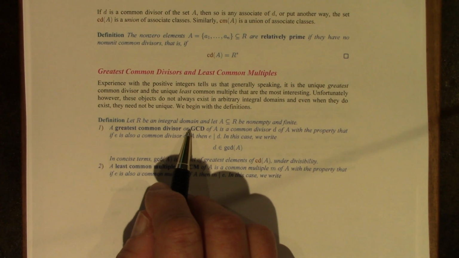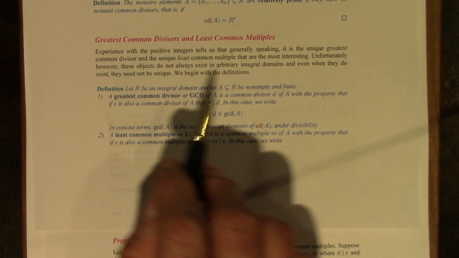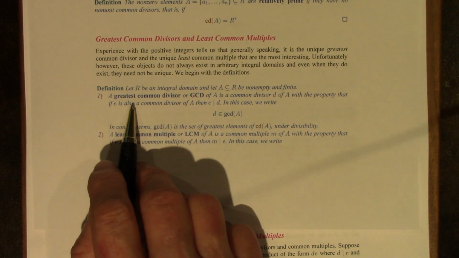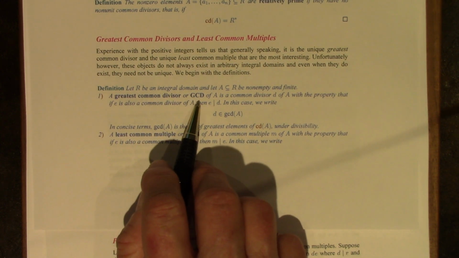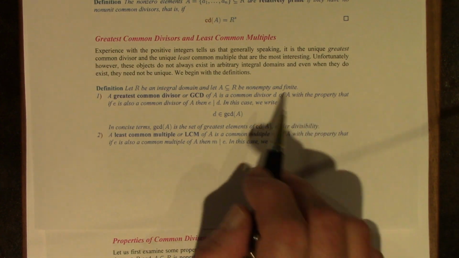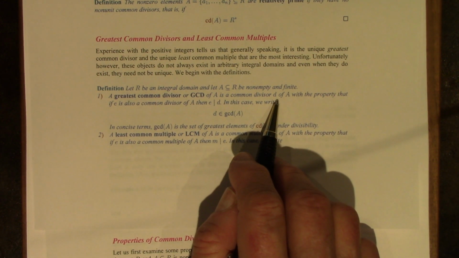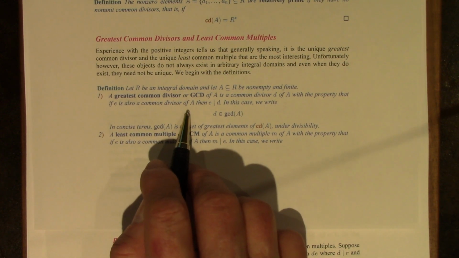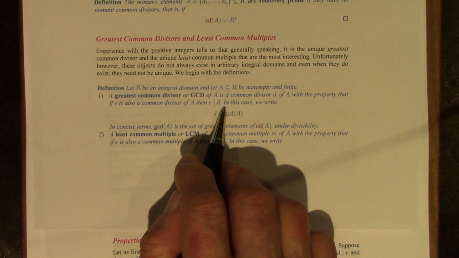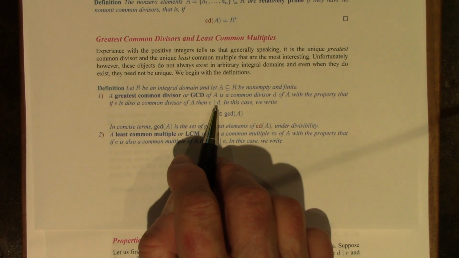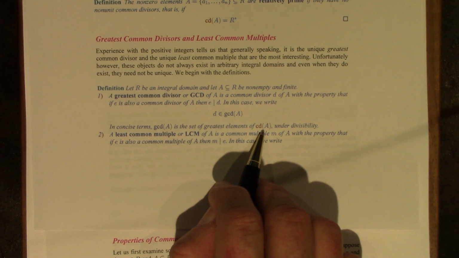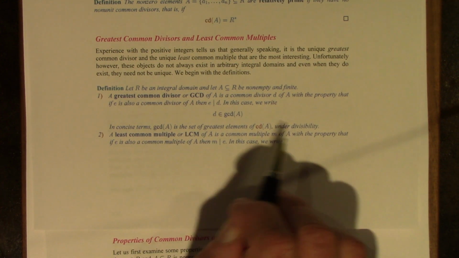Here are the definitions. R is an integral domain. Again, A is a non-empty finite subset. A greatest common divisor, or GCD, of A is a common divisor D with the property that if E is also a common divisor of A, then E divides D. In other words, D is greatest in the set of divisors of A under divisibility.